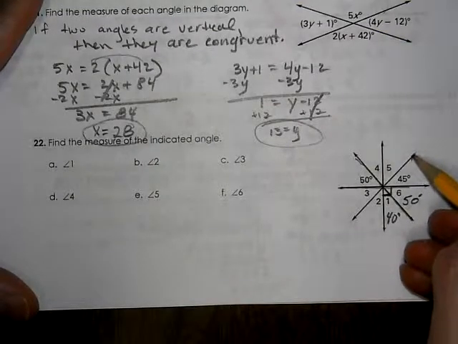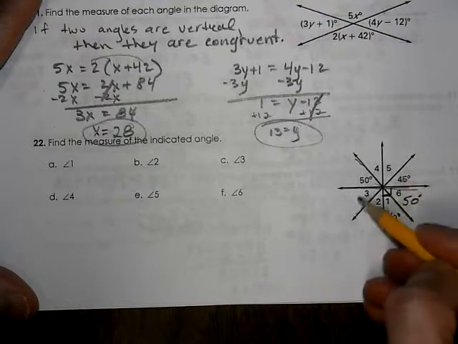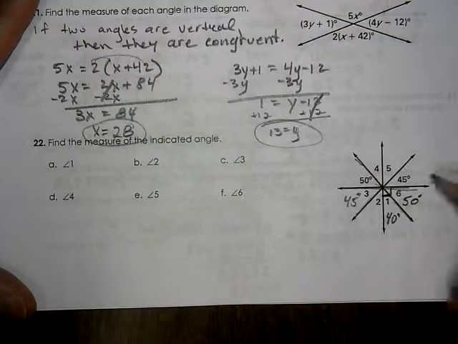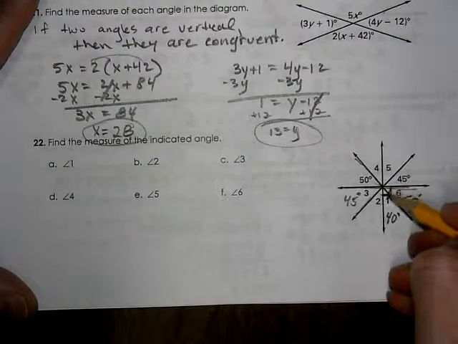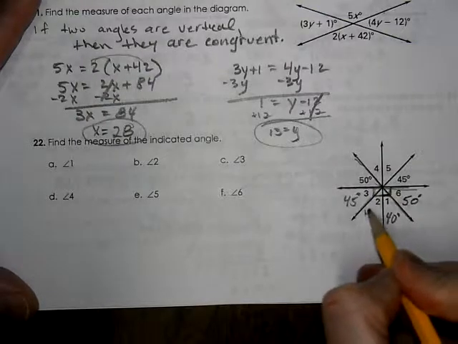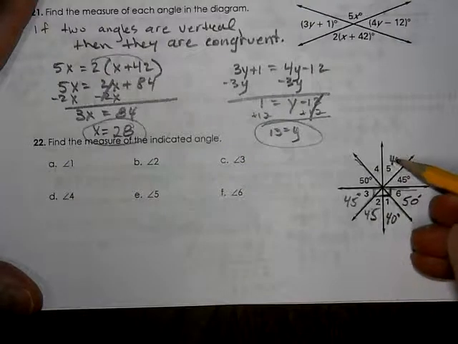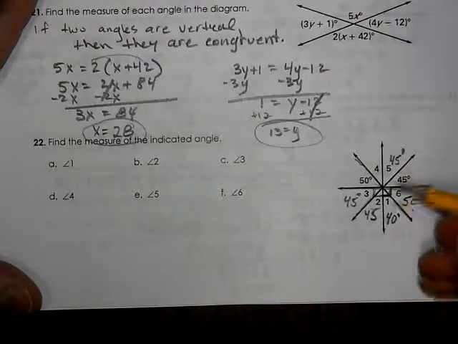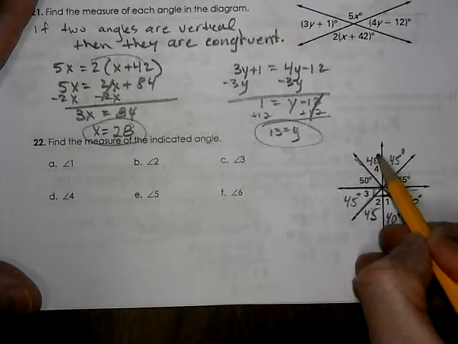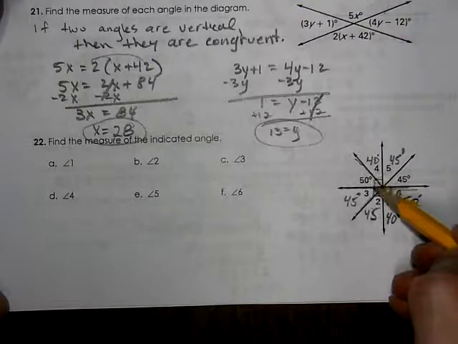Here we have 45 degrees, and it makes a gigantic X. So across from your gigantic X is another 45. So if this is 90 and this is a straight line, then this side has to be 90 also. So this is 45. Vertical angles would make that 45, which adds up to 90. And if this is 50, then this has to be 40. Because this would have to add up to 90. They all are going to add up to 90.